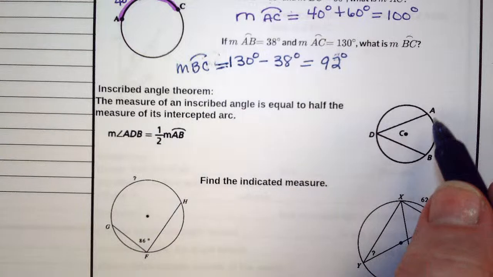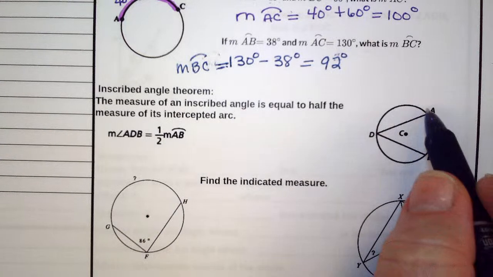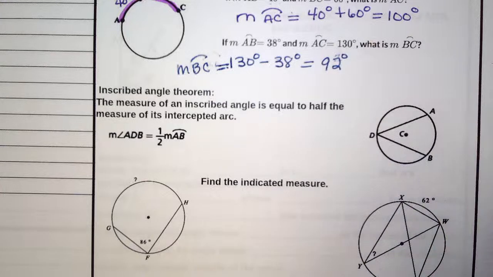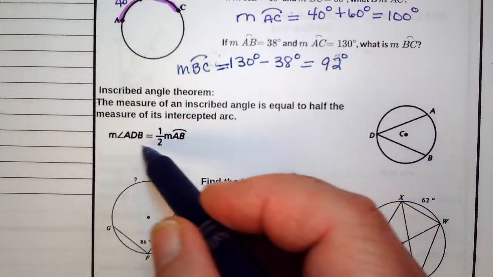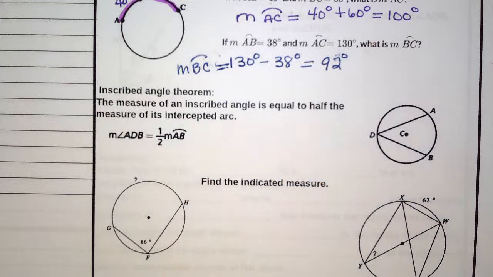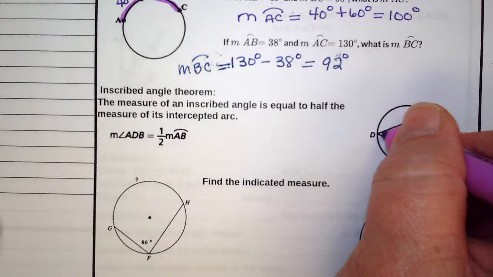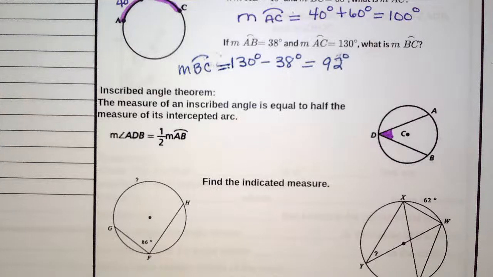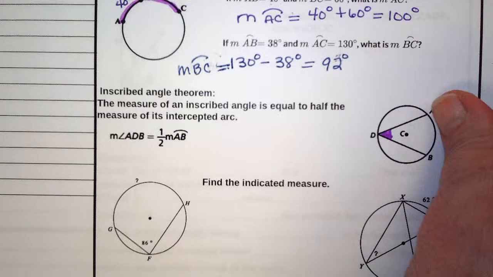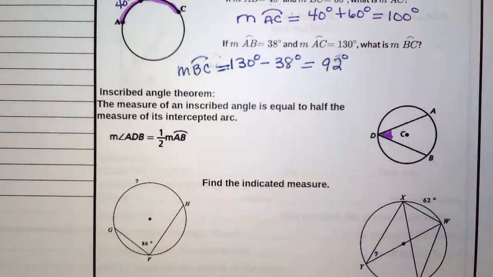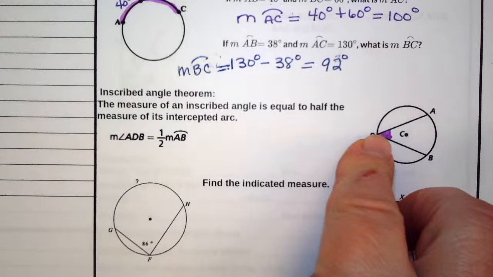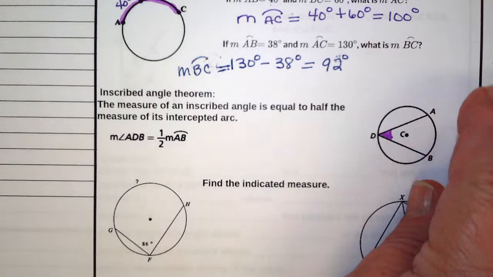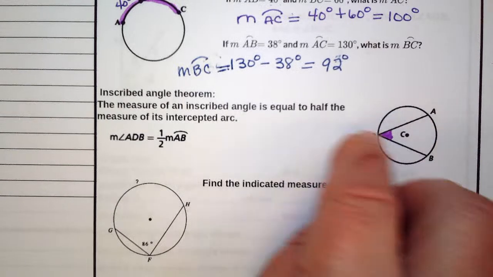So if you're looking at the measure of arc AB and the measure of angle ADB, the measure of this angle here, the smaller angle, is equal to 1/2 the measure of this arc here. So 2 times this will give me my outside piece. If I've got my outside piece, I divide by 2.